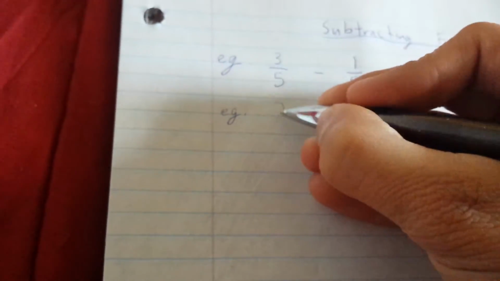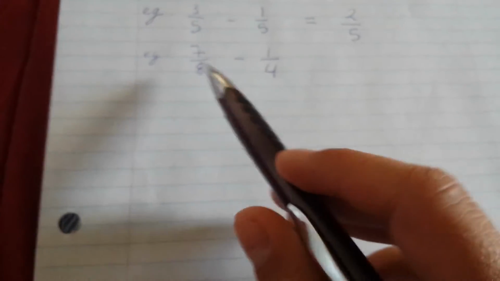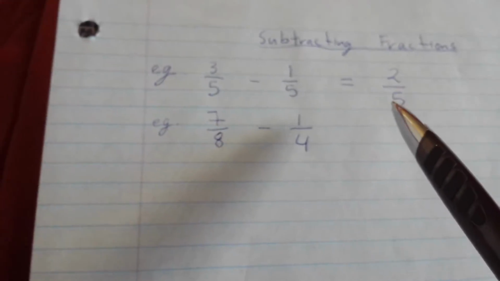Alright, so now the denominators will be different. So here I go. Okay. So I'll do 7 over 8 minus a quarter. We'll do that. Alright. So you'll notice here again that both denominators are different. This one's 8 and this one's 4, so we can't do the same thing we did over here in this first example.